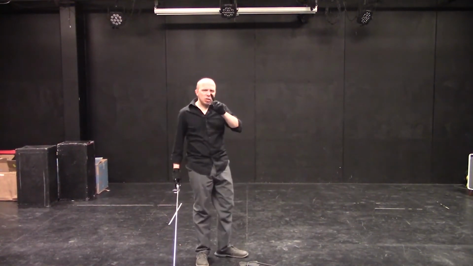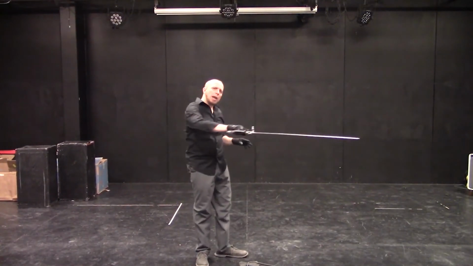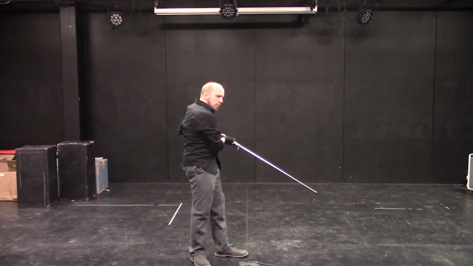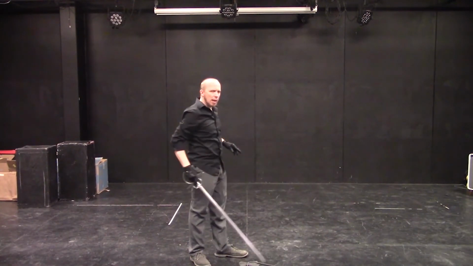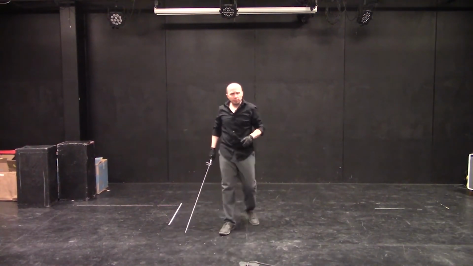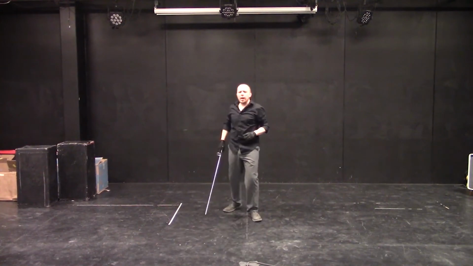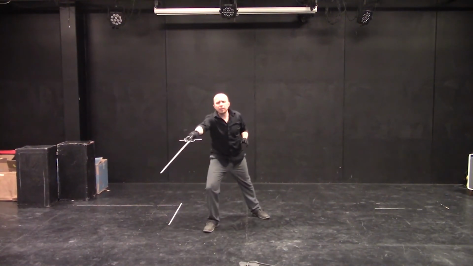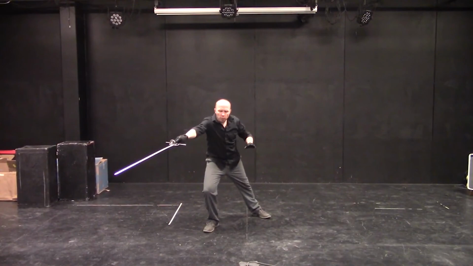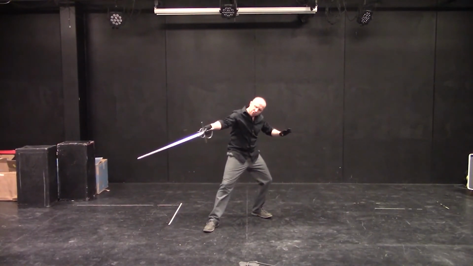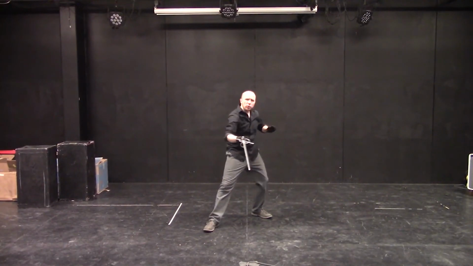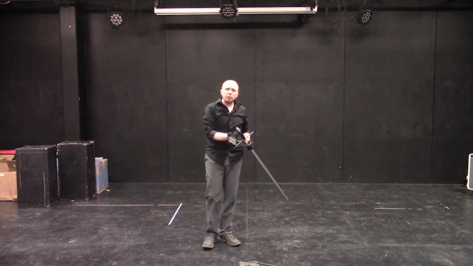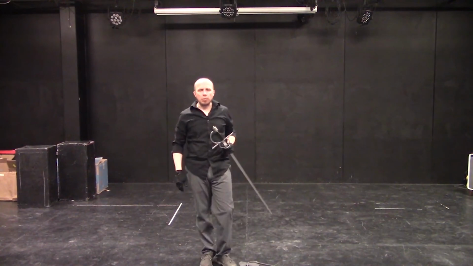So let's just go over that again. We can change from pronated to supinated on the parry, but we keep the pronation and supination on the attack. So there's that moment where we have just attacked, they have parried, and then we need to weight shift back, and we supinate the hand to parry and direct riposte. So we can change that supination there on the defense for the thrust attack.